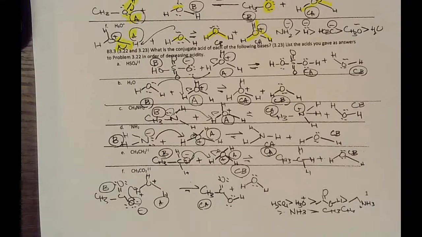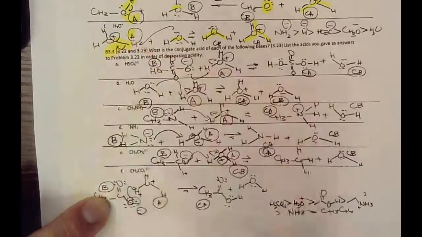Okay, so the second problem that we're looking at is number 3. We were asked to look at different bases, not acids, the bases. Again, for us, a base is something that grabs an H plus, and in the next definition we're going to learn, a base is something with electrons. So if we have something with unshared electrons, that is really a base.